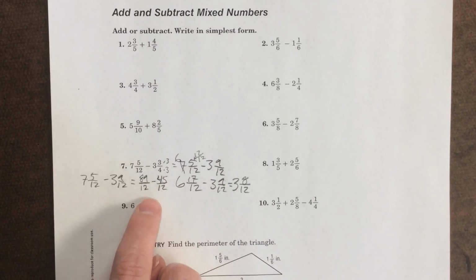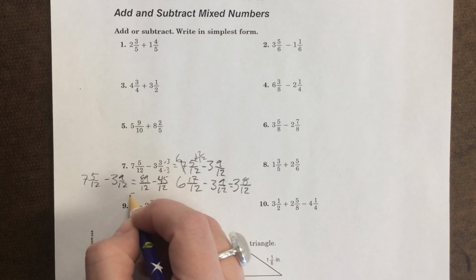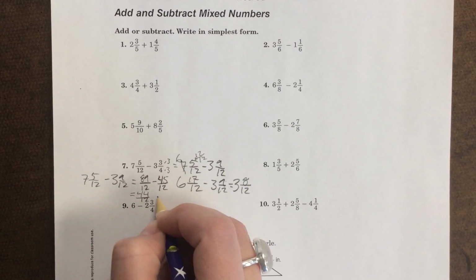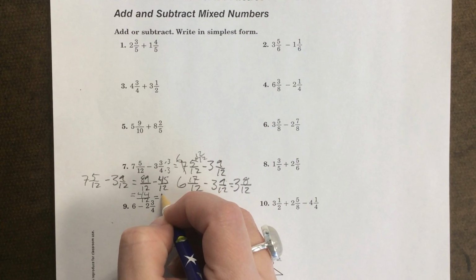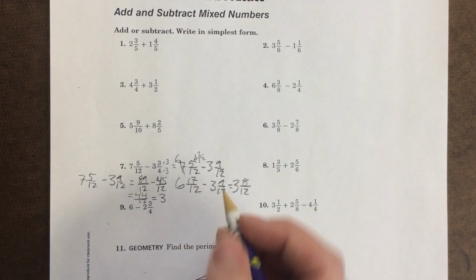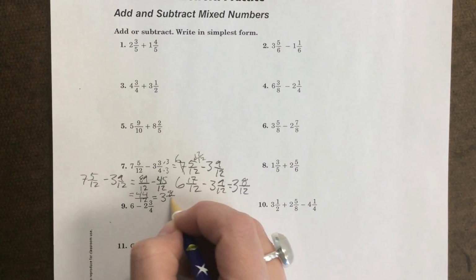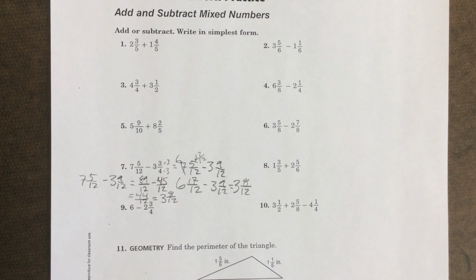Okay, so common denominators. Now 89 minus 45, and you're welcome to do that on a calculator, is 44. So we end up with 44/12. And then 12 goes into 44. It's not quite up to 48. And so 12 goes into 36 3 times. And 44 minus 36 gives us 8/12. And look at that. We ended up at 3 and 8/12 either way. So whichever way makes more sense to you.